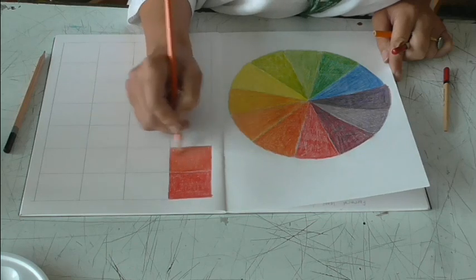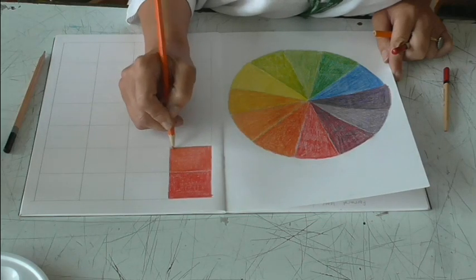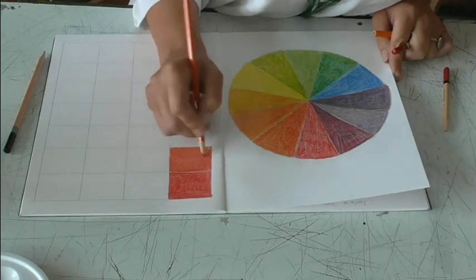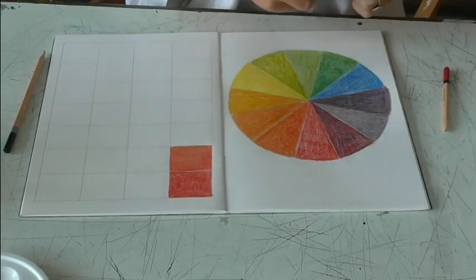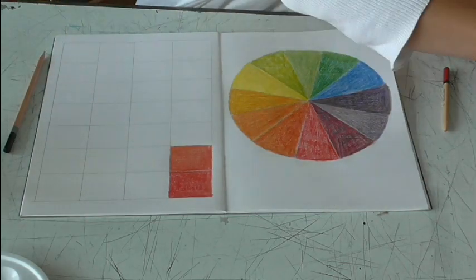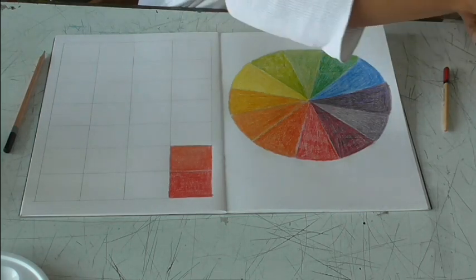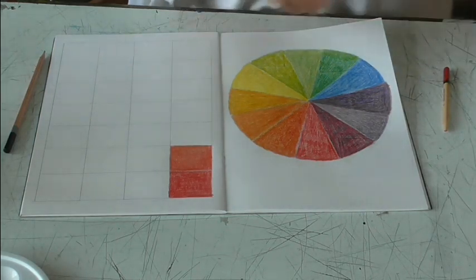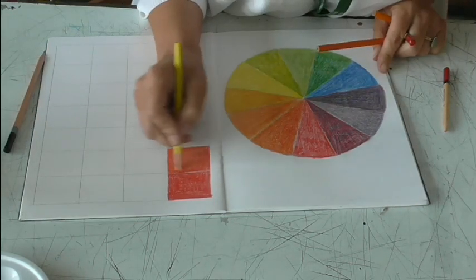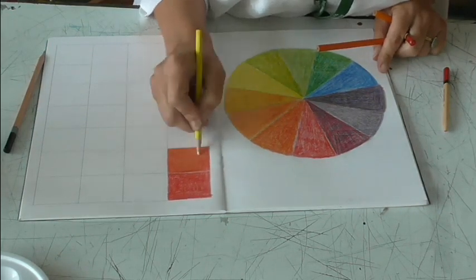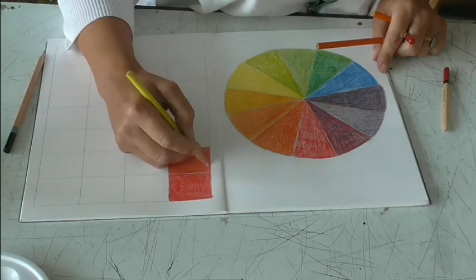Now, for me, that's come out okay. I think I prefer it to be a little bit brighter. So I'm actually just going to come in with a little bit of a yellow pencil over the top. Once again, make sure that you've got a good selection of pencils next to you, because they do wear down pretty quick.